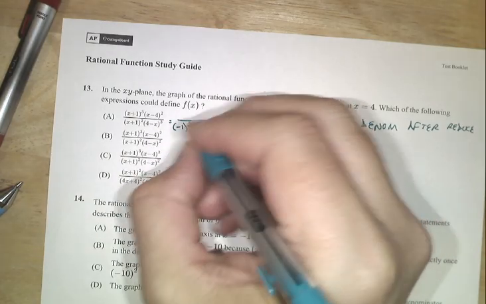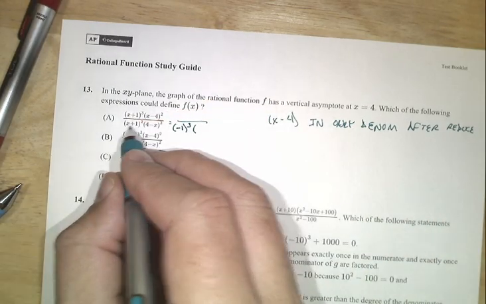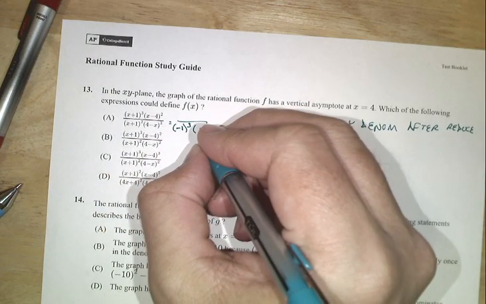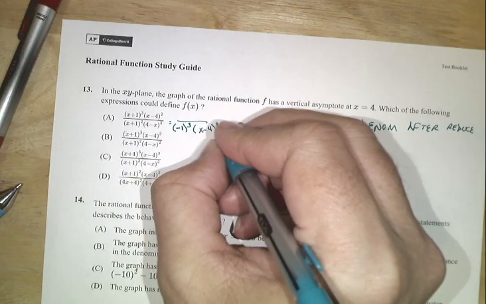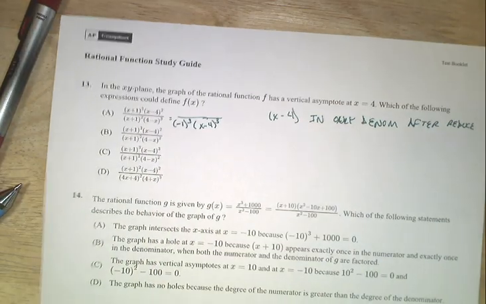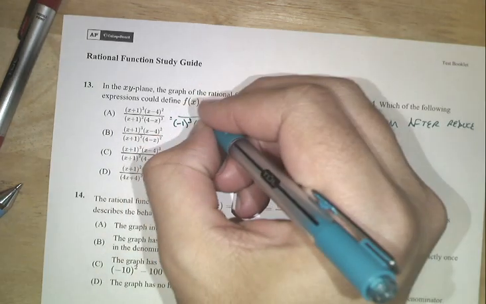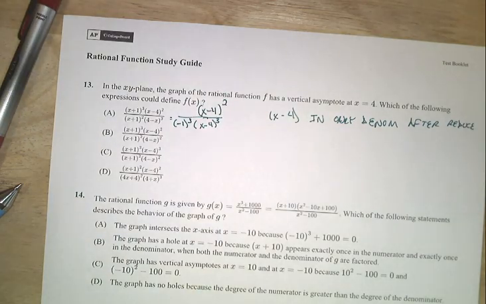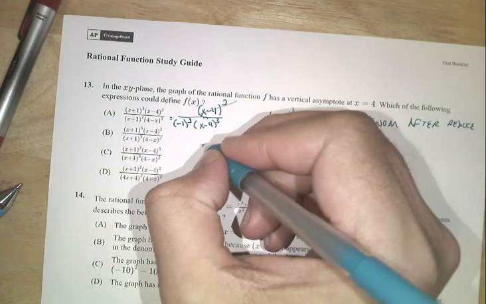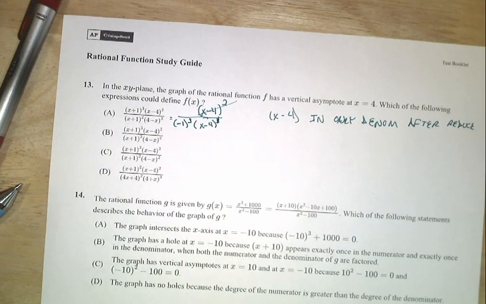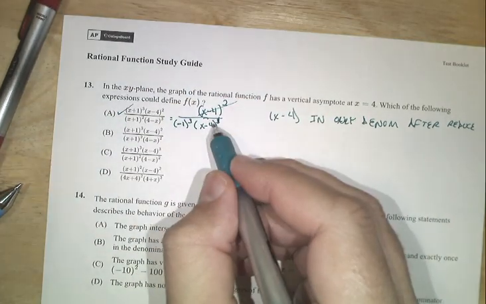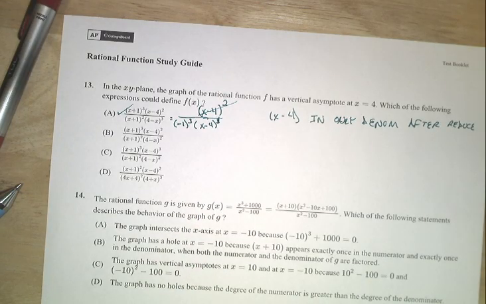I don't really care about the x plus 1, so I'm going to ignore that. I'm just going to work with this one right here. This will be x minus 4 to the third. And I have an x minus 4 squared on top. So those two on top would cancel out. Only 2 of these 3 would cancel out, leaving an x minus 4 on bottom. So that is a contender because after I simplify, there is an x minus 4 left only on the bottom.